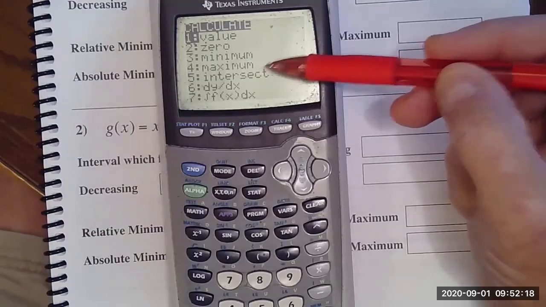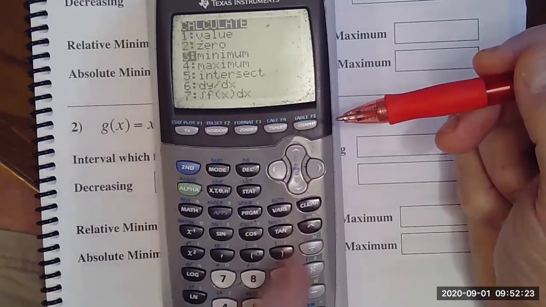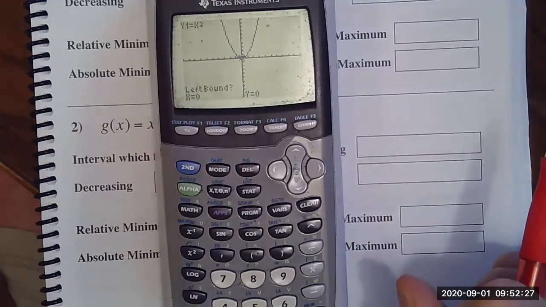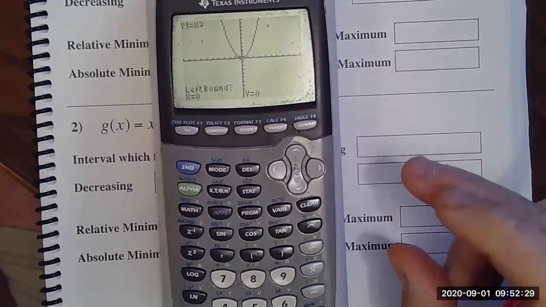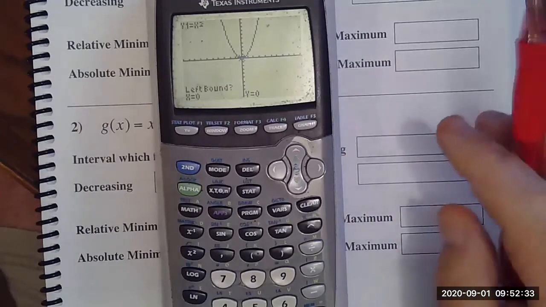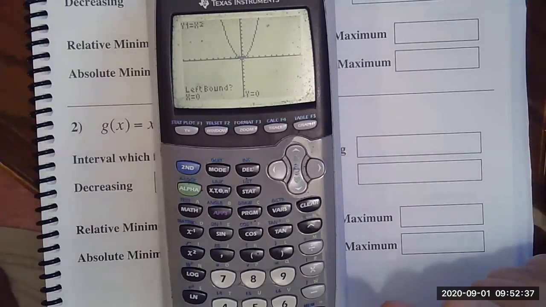So I'm going to do minimum. Second, trace, minimum. Now, there's two ways of using your TI-84. There's two ways of doing it. I'm going to teach you the way that I think most students will not make the common mistake.